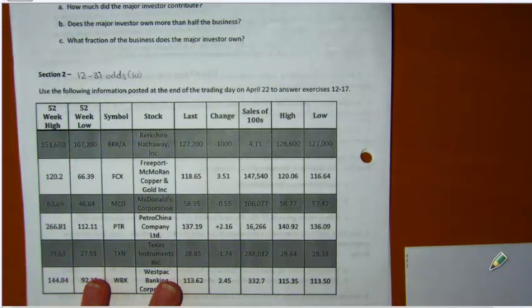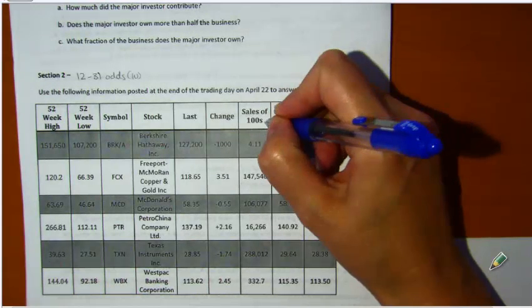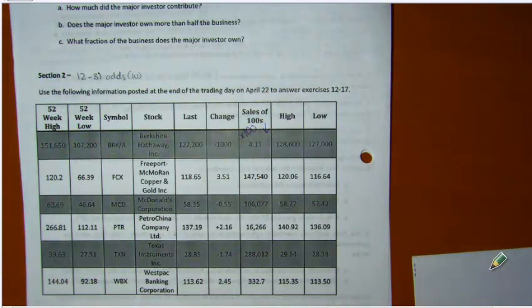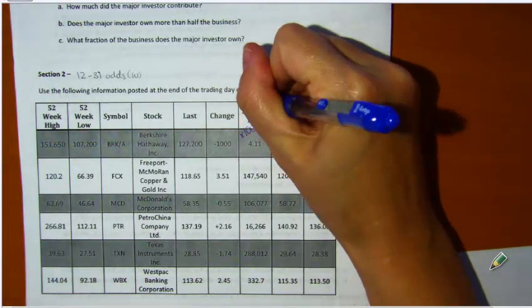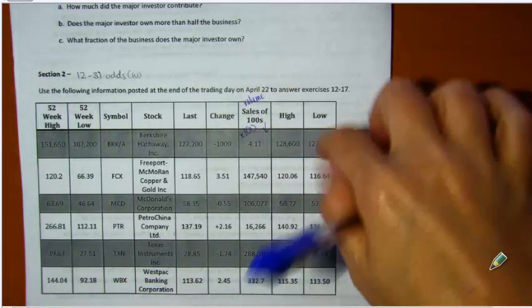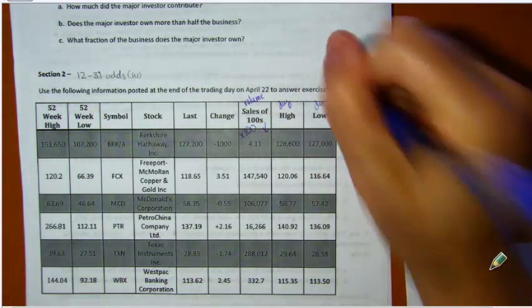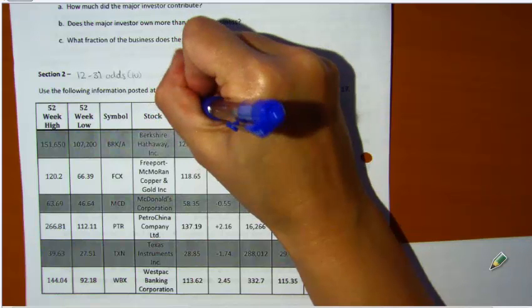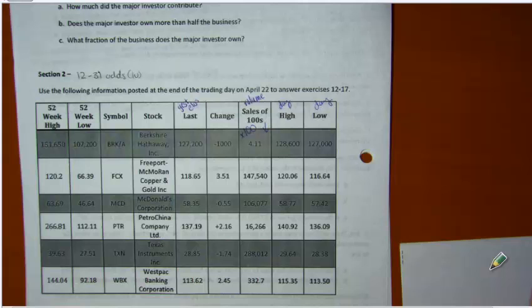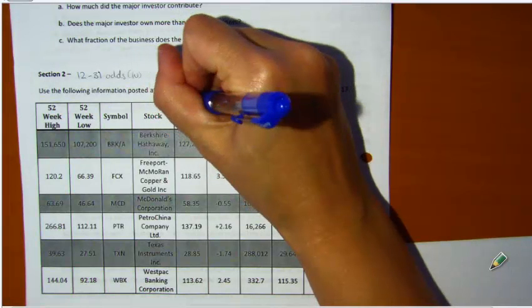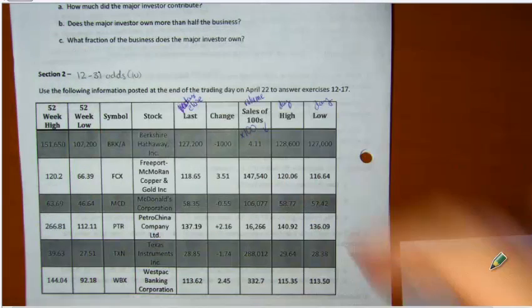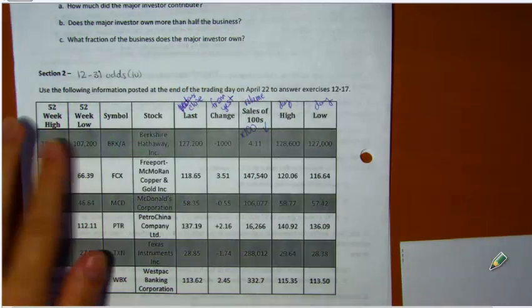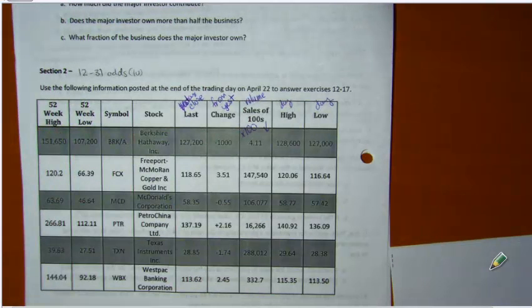Interpret a table like this. Okay, sales in the hundreds means you multiply times 100 each of these numbers, because that's a group of 100 stock, and that'll give you the total volume. Okay. The high and the low is for the day. The last is today's close, because it's posted at the end of the trading day. The change is from yesterday. And this is the 52-week high or 52-week low, so you go back a year.